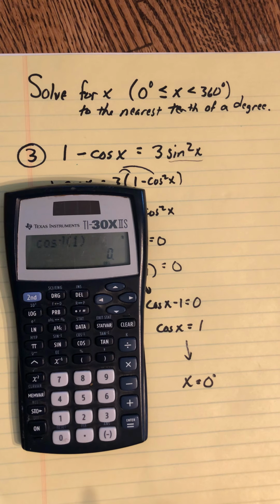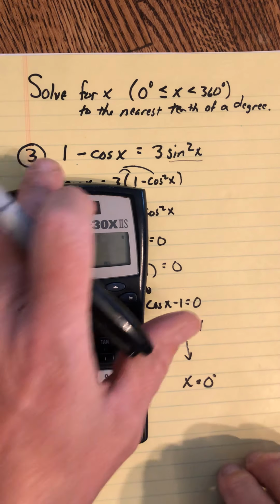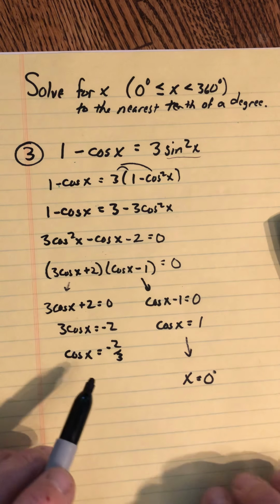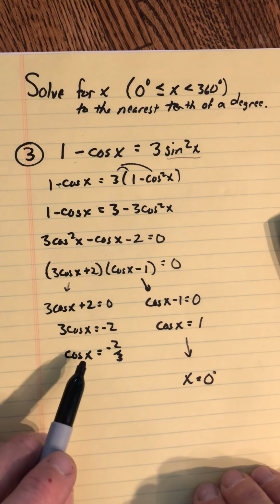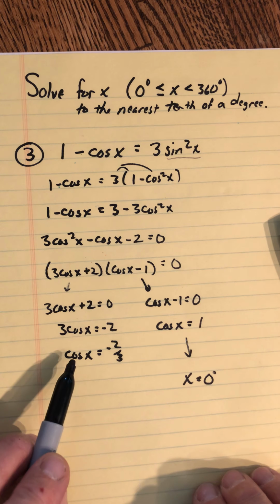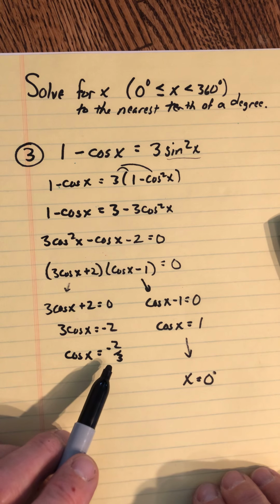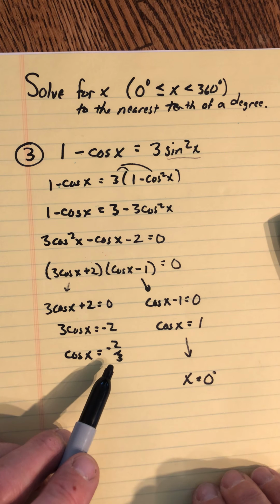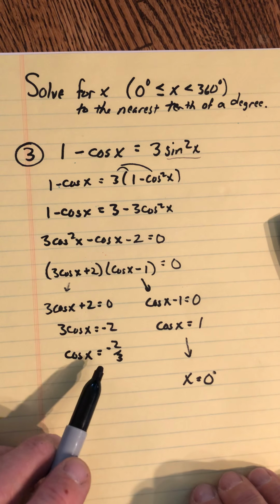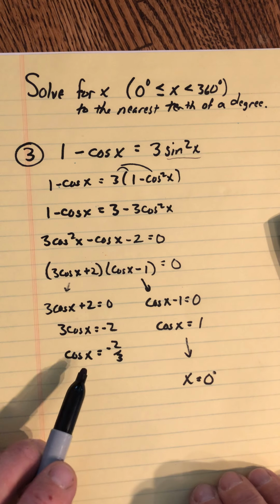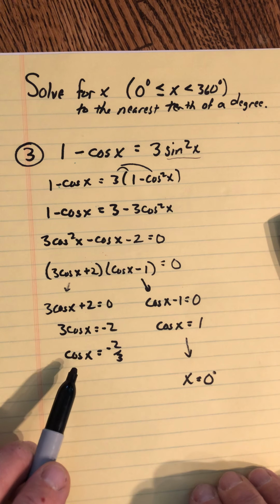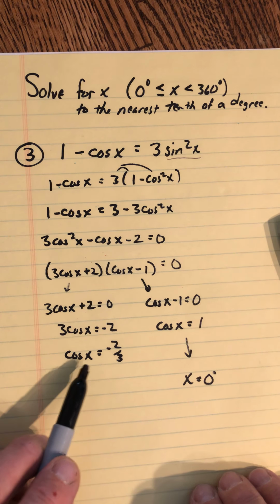Okay? Now, here's what's tricky. In this case, if I type in inverse cosine of negative 2/3, it's going to give me not all the right answers directly, because it's using the inverse key, and we have not learned about inverse functions yet with trig.